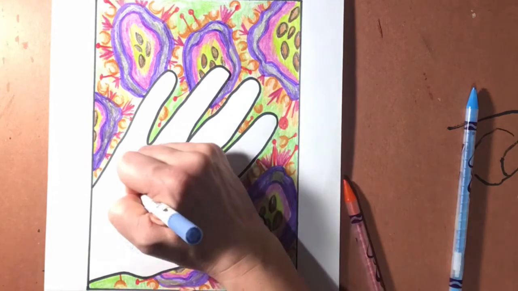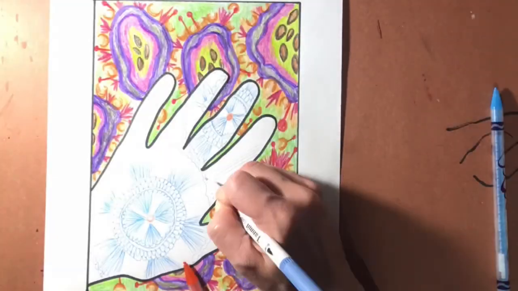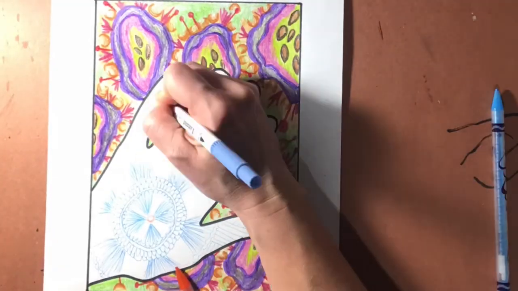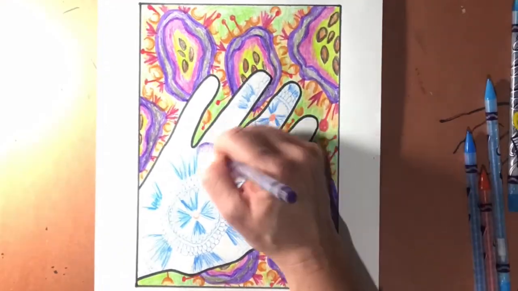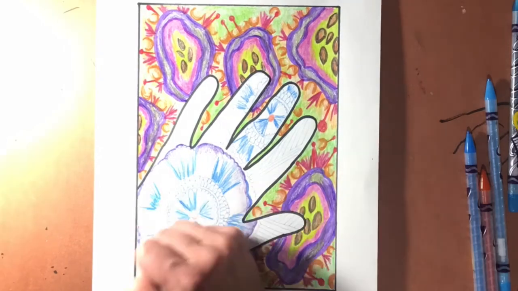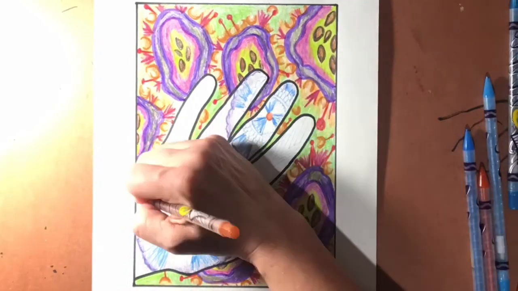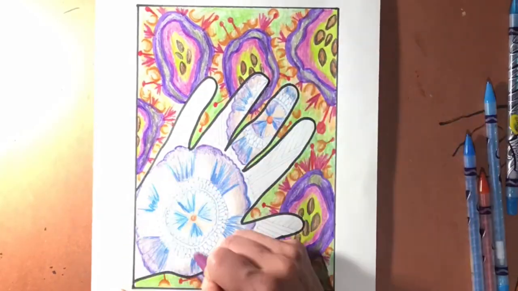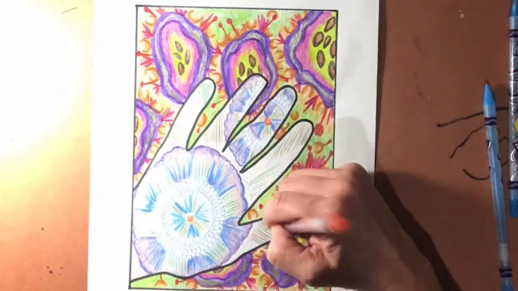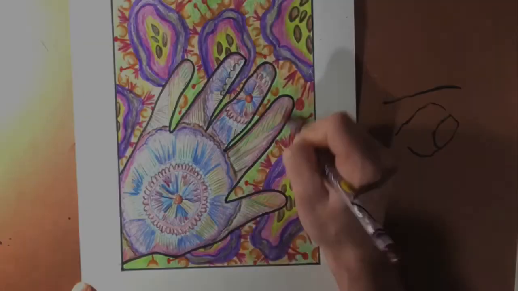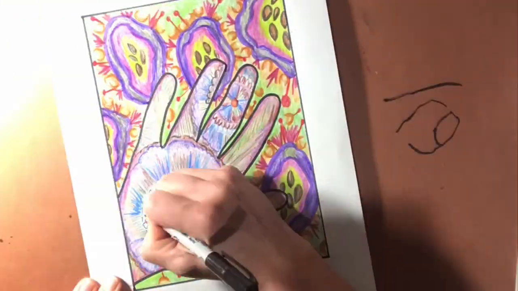So what you're going to do, again, is create a repeating pattern and do your very best coloring and fill your page, the inside of your object, with your new organic shape pattern. So overall, you're going to have two different types of patterns, both inspired by two different things under a microscope.